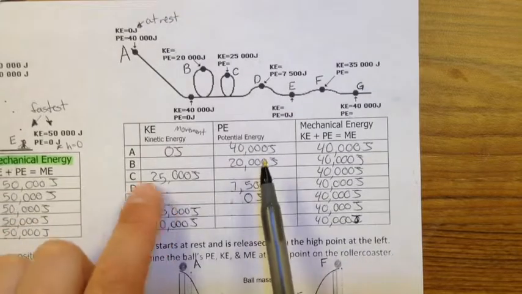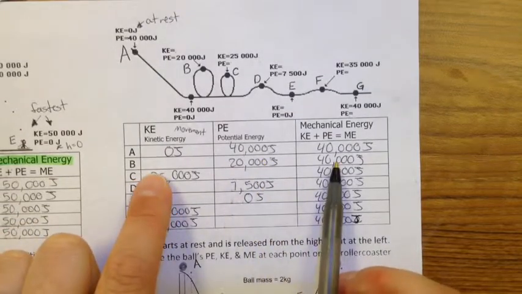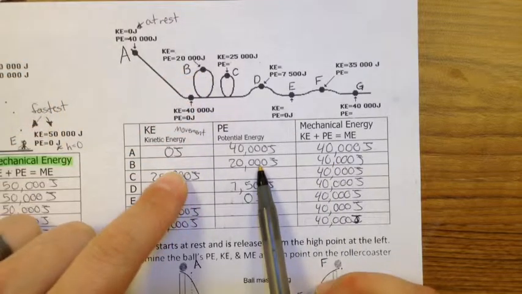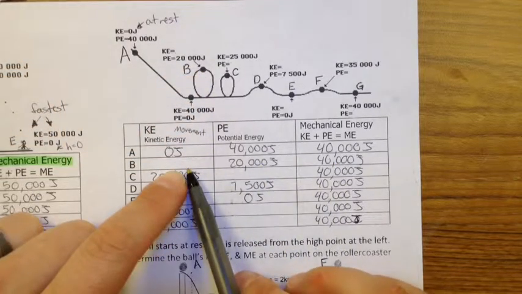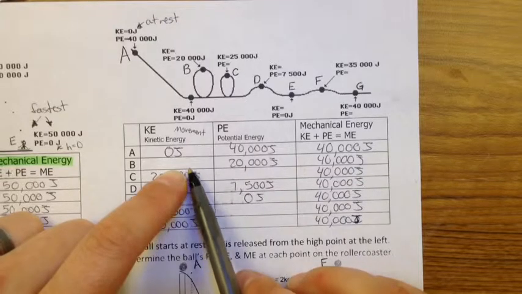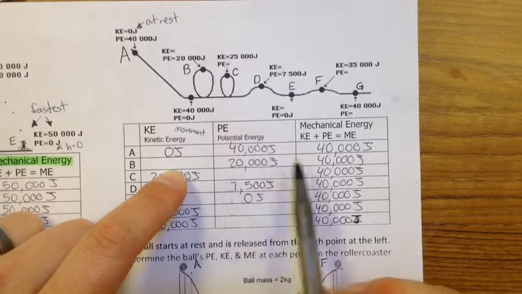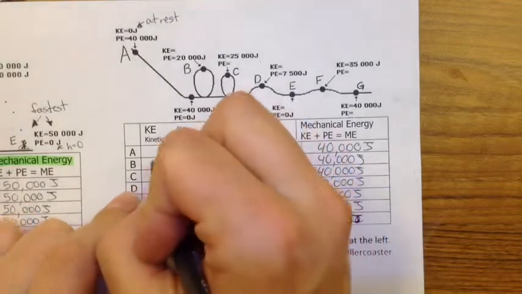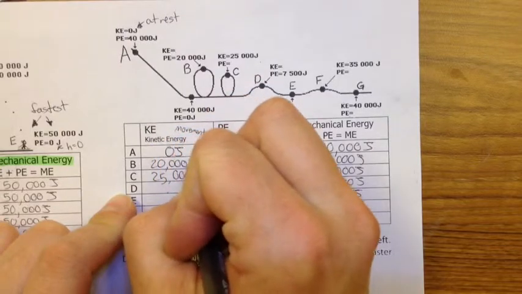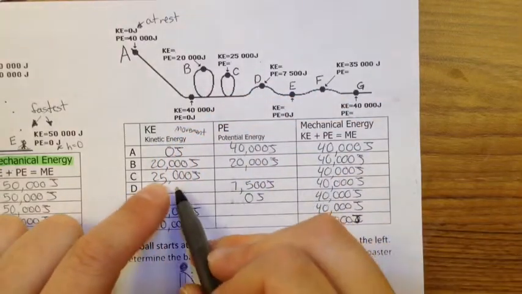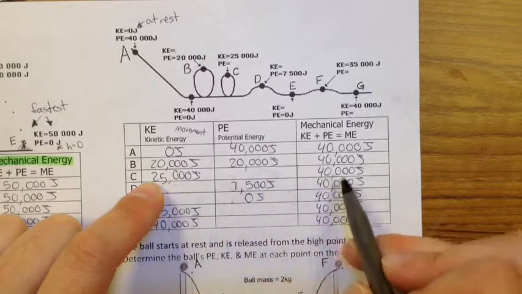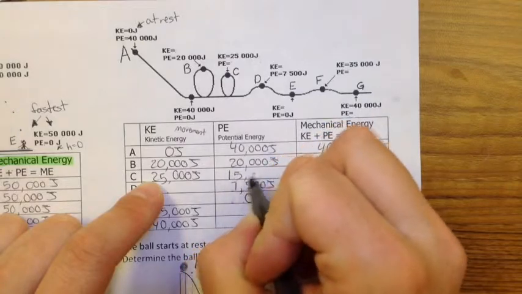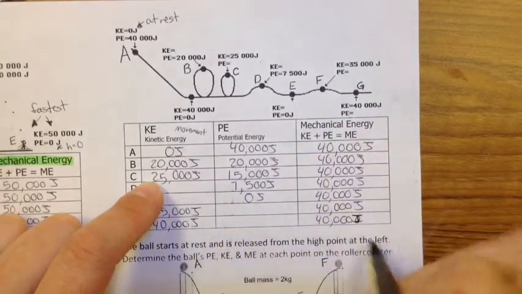So, position B. If I know the mechanical energy is 40,000 and I know the potential energy is 20,000, how much kinetic energy does it have? Well, kinetic energy plus potential energy equals the mechanical, so you just take the mechanical minus potential to get the kinetic. We get 20,000 joules. At position C, if I have 25,000 joules of kinetic and 40,000 of mechanical, I'm going to subtract those and I'm going to get 15,000 joules of potential energy.